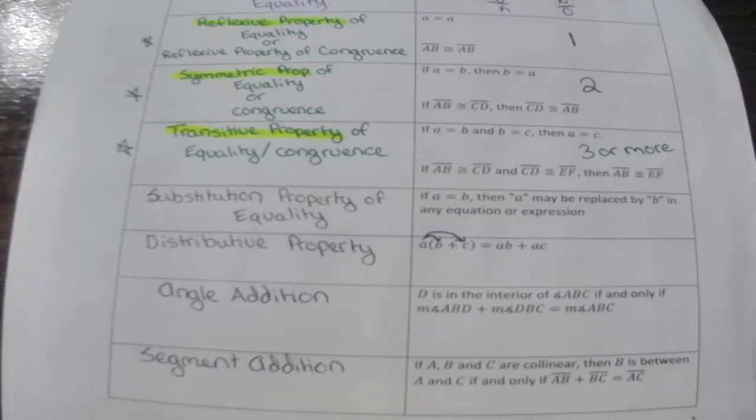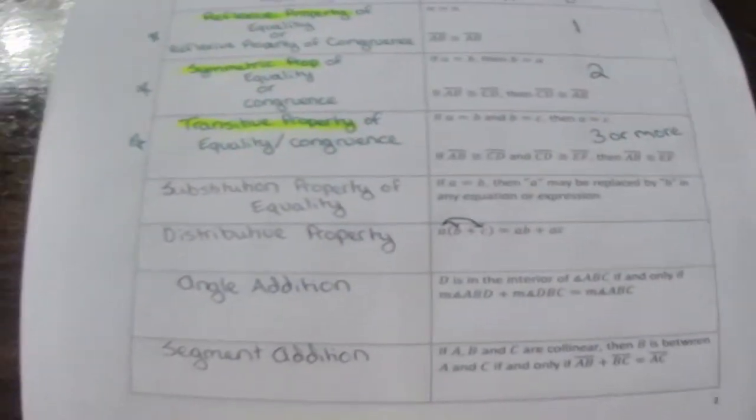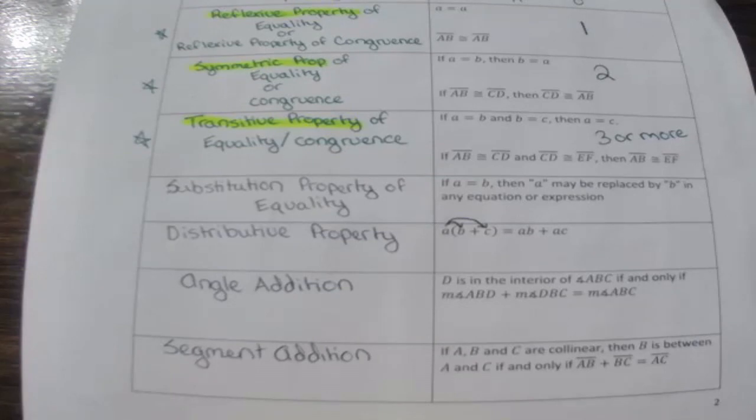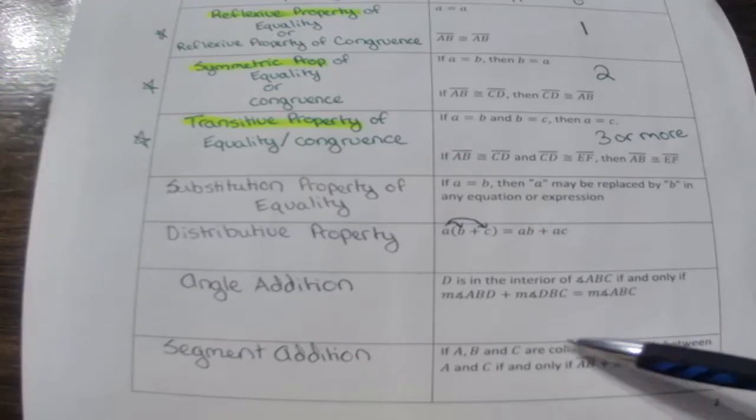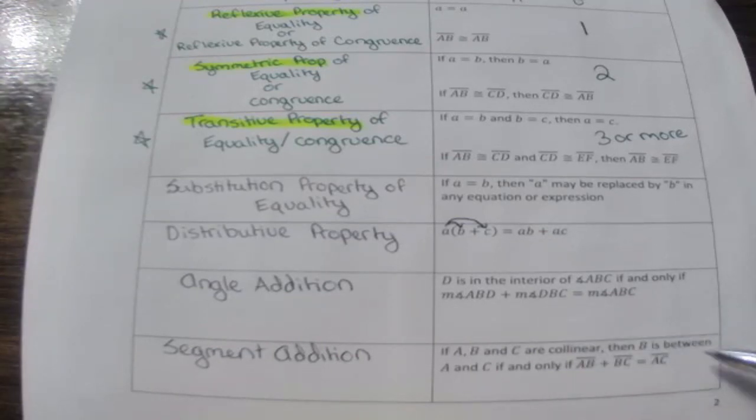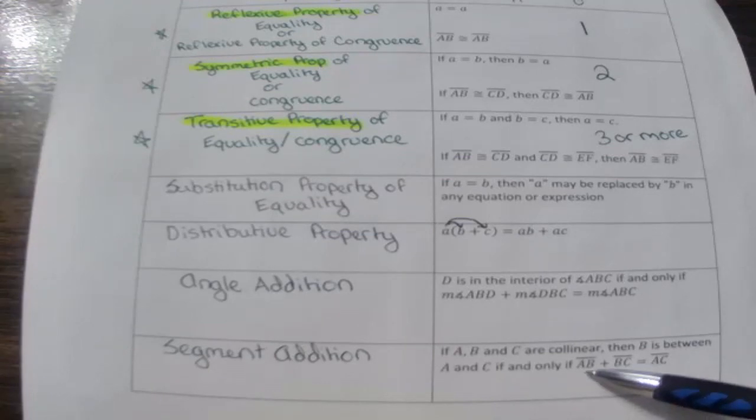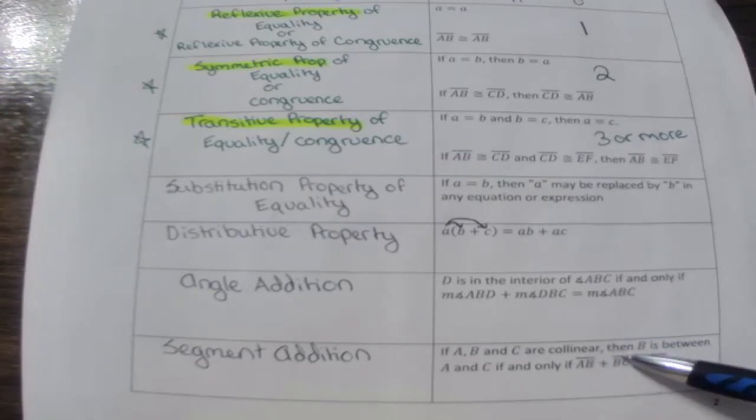Angle addition says D is in the interior of angle ABC if and only if angle ABD plus angle DBC equals angle ABC. So basically if I add my angles together, that's angle addition. And the last one is actually one that we've had in the packet before, segment addition. So A, B, and C are collinear, meaning they're on the same line, and B is between A and C, if and only if AB plus BC equals AC. So if I add two parts of a line segment, they'll equal the whole thing.